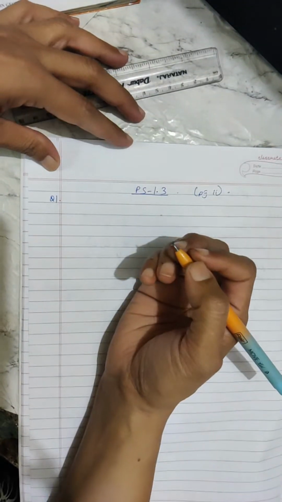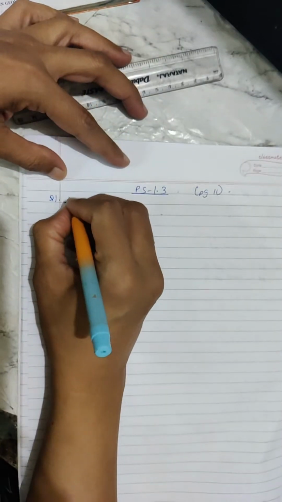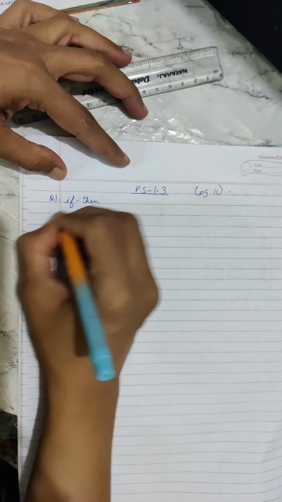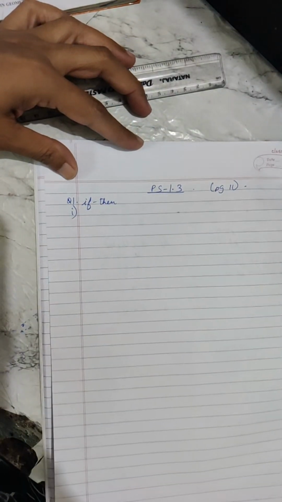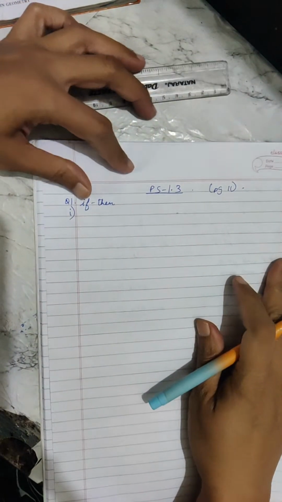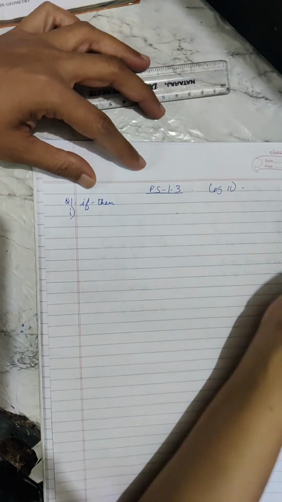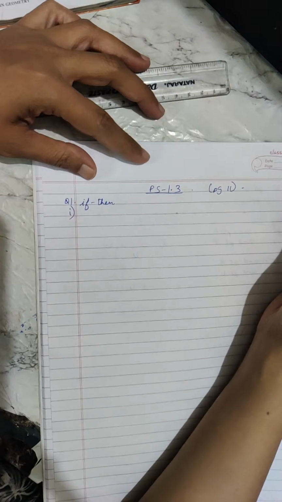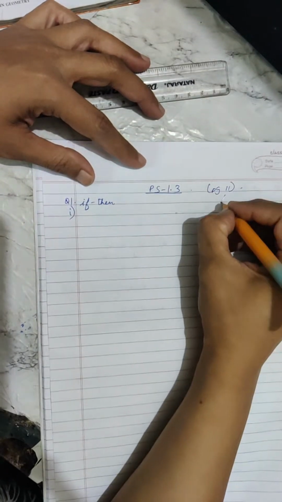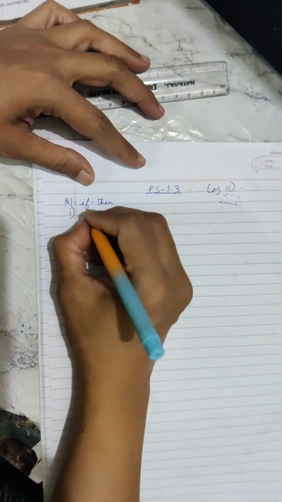Question number 1 says write the following statements in if-then form. Now this is very easy. Whichever statement is given, the first part you have to write as if and the later part make it a then. The first one says the opposite angles of the parallelogram are congruent. So what is a parallelogram? It's a quadrilateral.